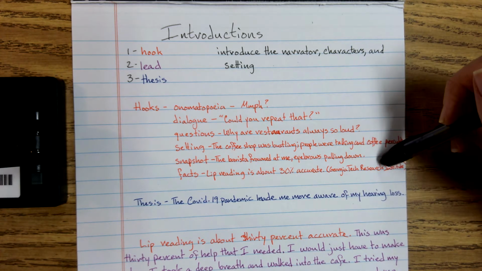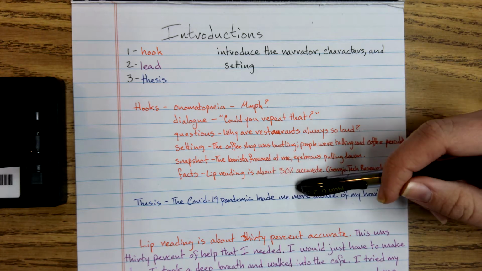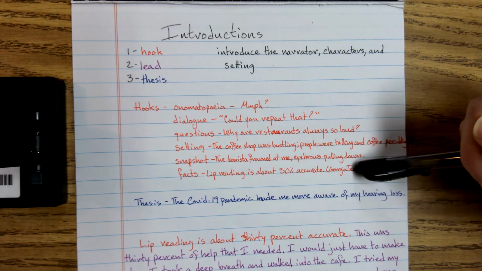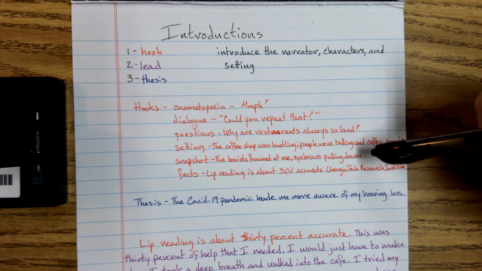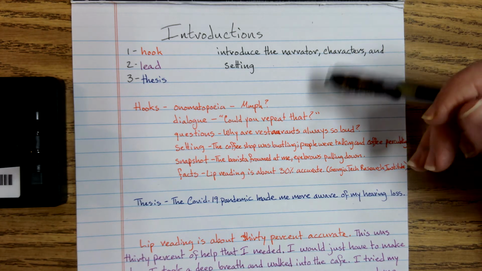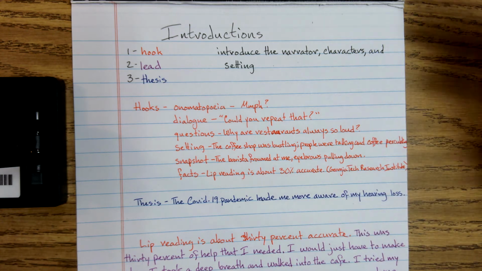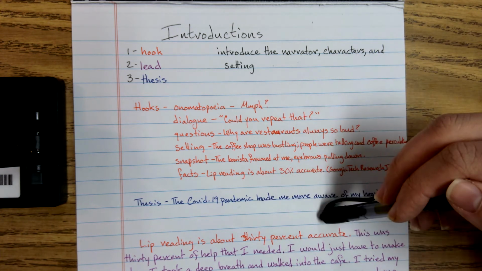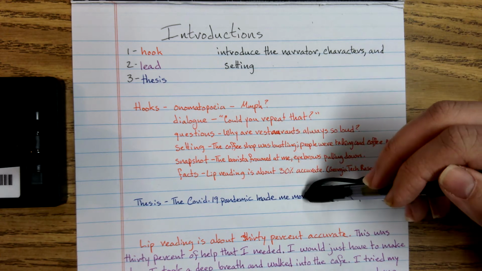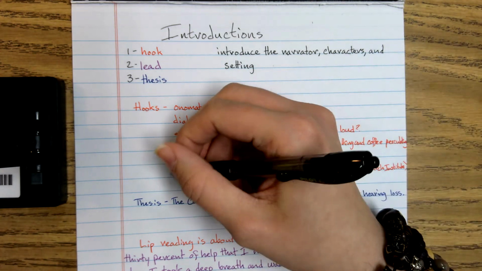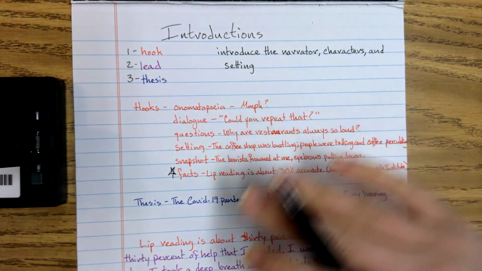But it's important to know that when you're getting a fact or a statistic, you're finding good, solid information for this if you're using this kind of hook. You don't want to be putting false information out there. So, facts. Lip reading is about 30% accurate. And all of these are different hooks that I could use for my particular story that would grab my reader's attention. So the one that I started with was the fact, okay?